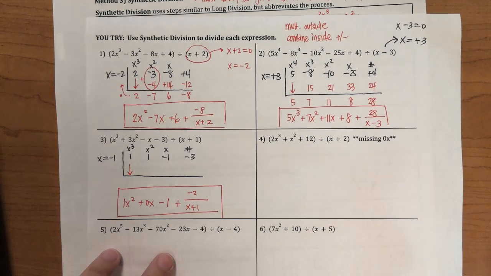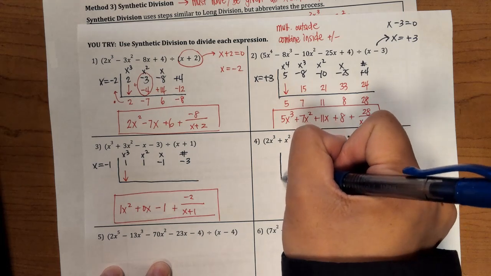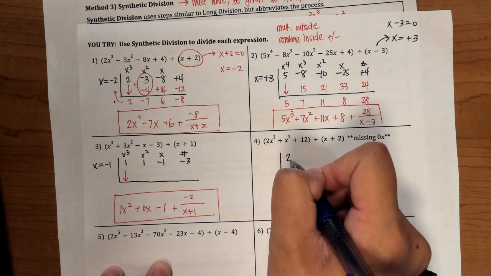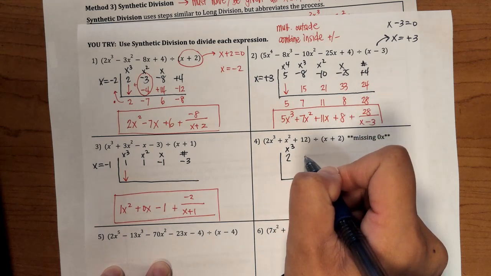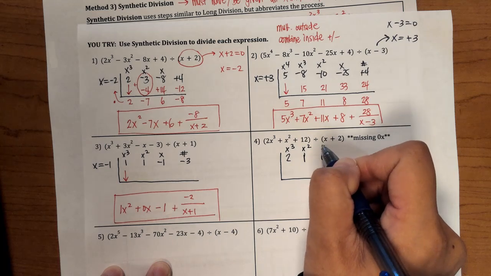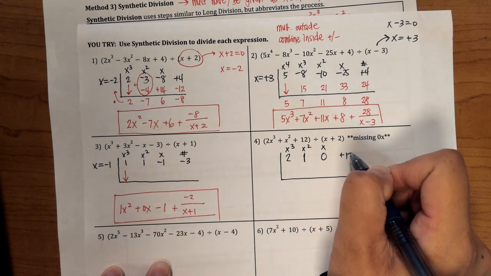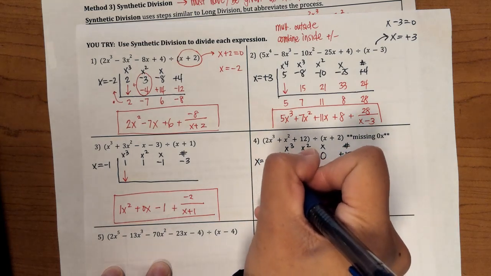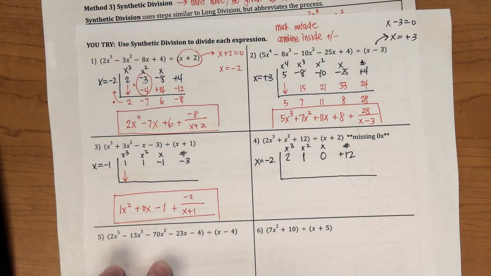This next one, I'm going to just give you the setup. This is a tiny bit different. So I want you guys to notice here that there's a 2x cubed, there's a 1x squared, but there's a 0x that you need to add in. Okay, so this one is a little tricky because if you don't add the 0x, then your entire synthetic division is going to be wrong.